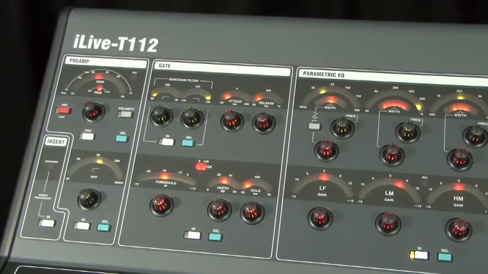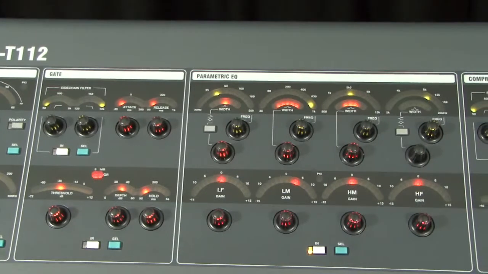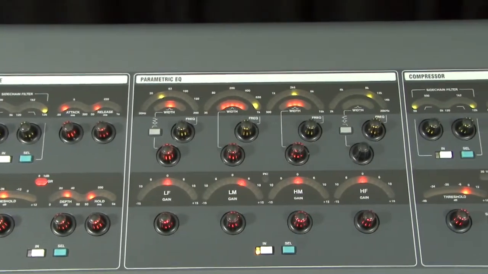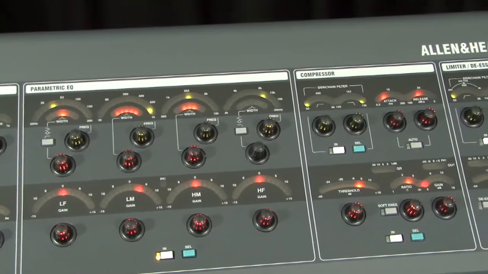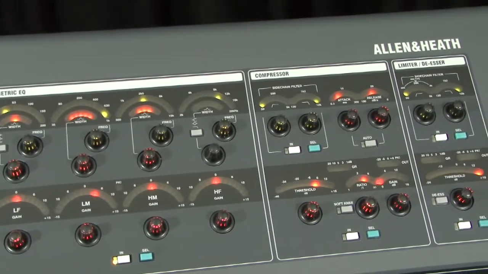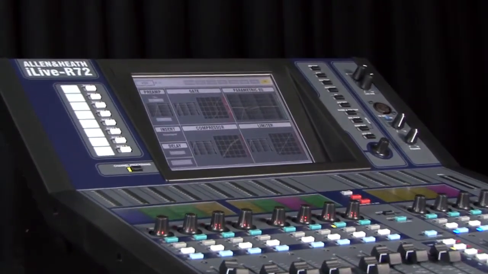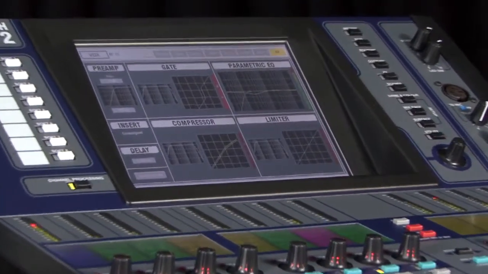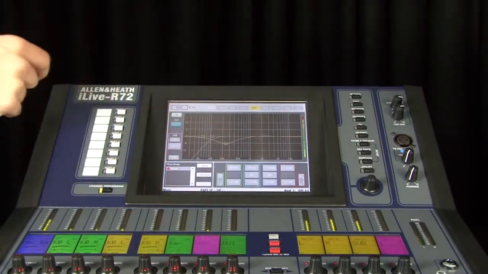The channel strip presents live mix processing controls for instant access in a familiar analog layout. It is the primary interface for live mixing on most surfaces. The smaller 80 surface does not include the dynamics, and due to its size, the smallest R72 does not include any of the processing controls. However, the touchscreen always provides full access to all parameters and displays additional graphical and setup information.